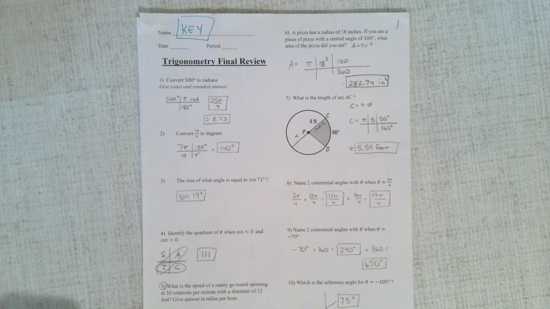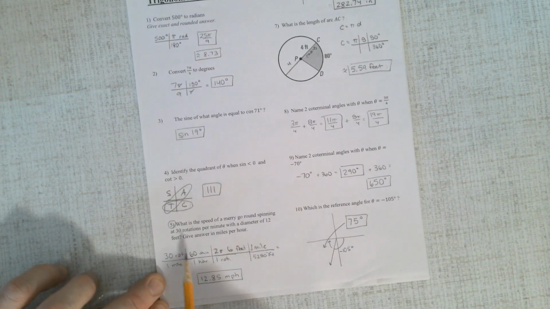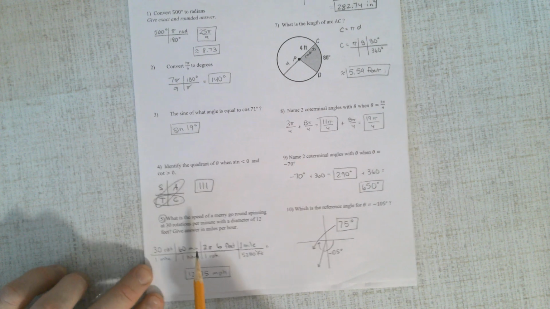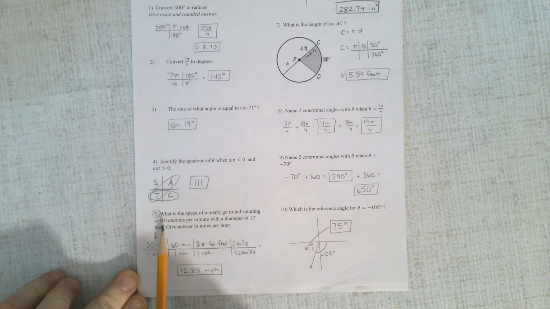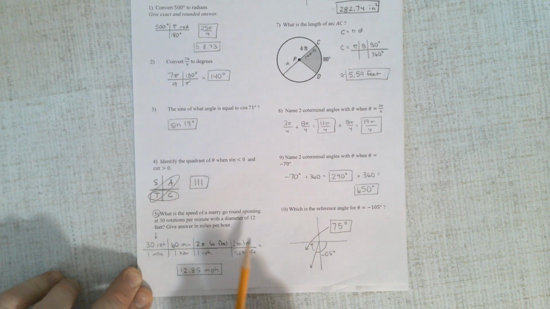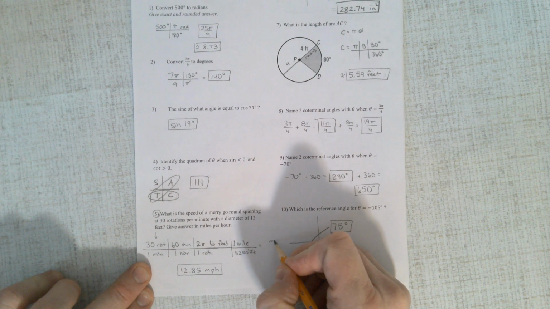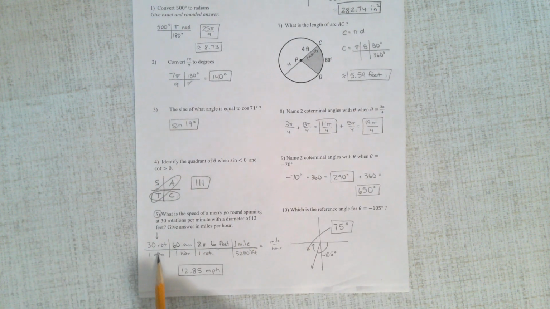Some questions that I got in class on these problems. First one was number 5 down here. The conversion problems. Well, the key to these is you start here with a given rate of 30 rotations per minute. And we have to turn it into, at the end, miles per hour. So we're going to put the conversion factors in there to change minutes to hours, rotations to miles.